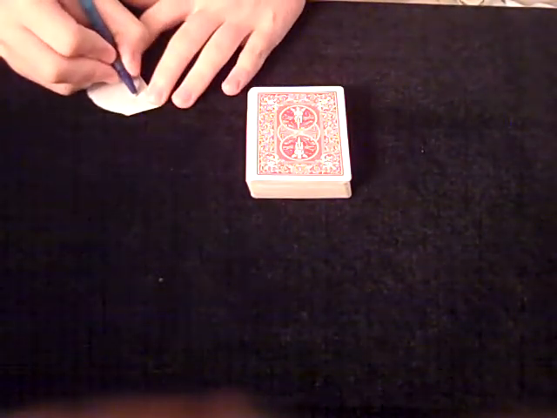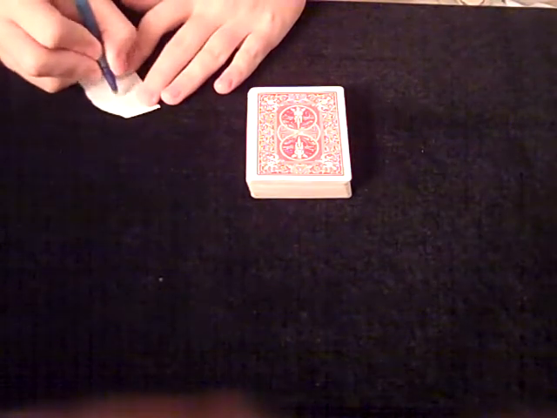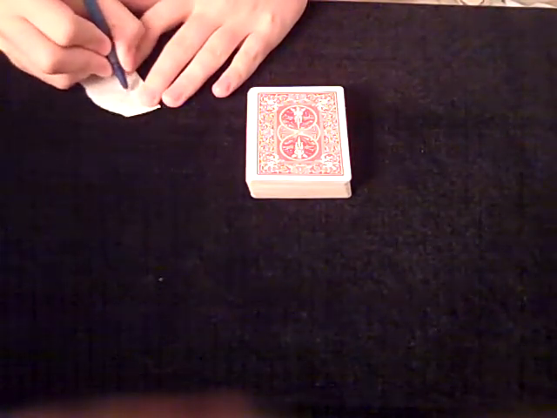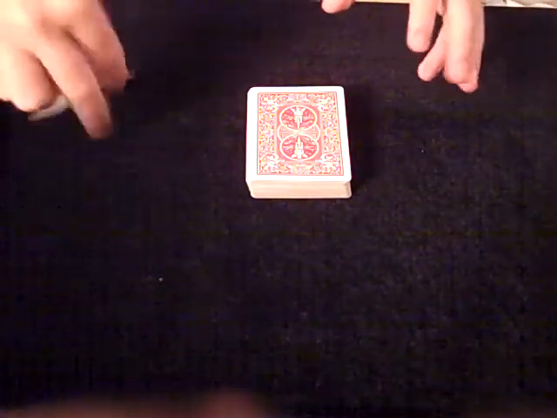And what you're going to want to do is you can false cut after you write your prediction down. But you want to remember the top and bottom card. The Queen of Clubs is going to be on top. Five of Clubs on the bottom. So when you say you're going to write a prediction, just write down those two cards. Queen Clubs. Five Clubs. Alright. So you want to flip it over so they can't see it.